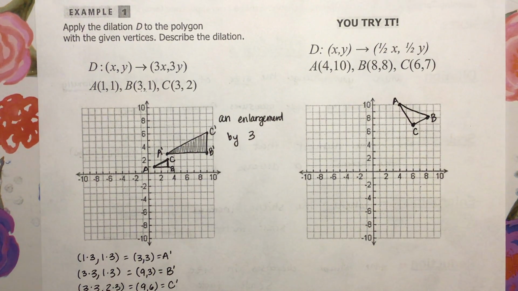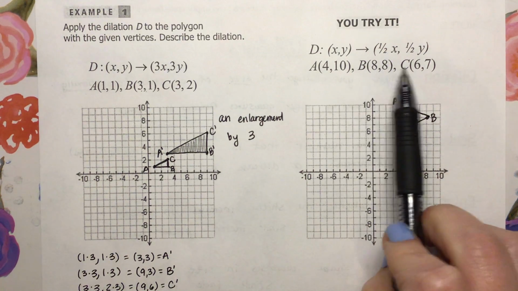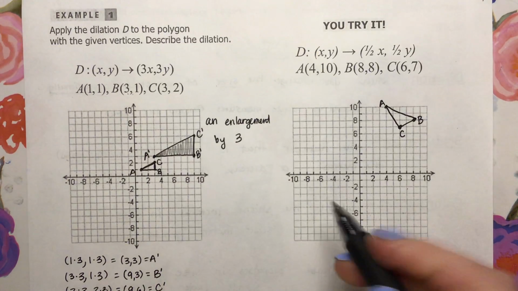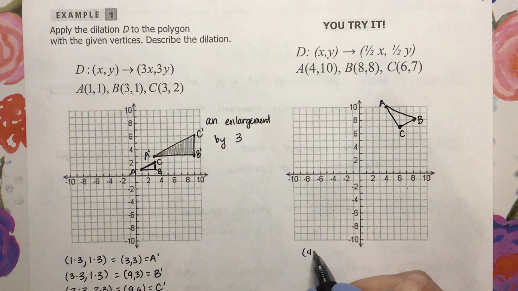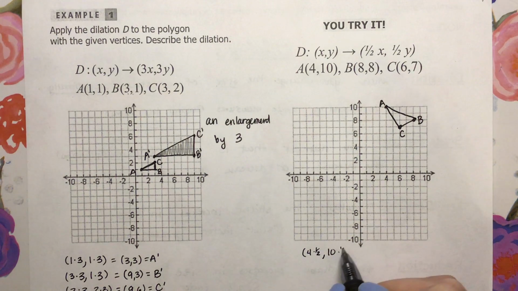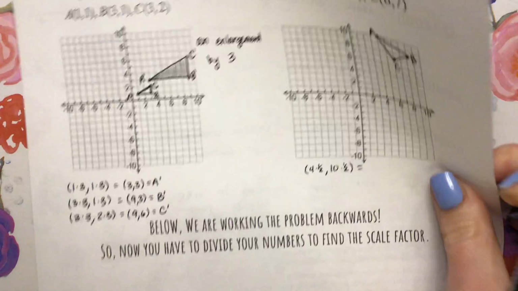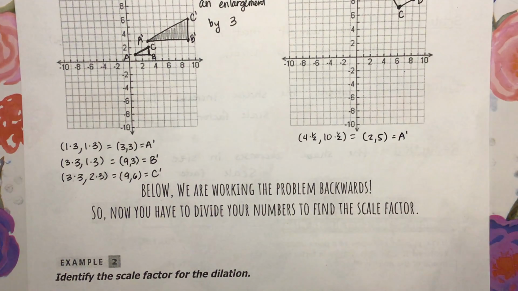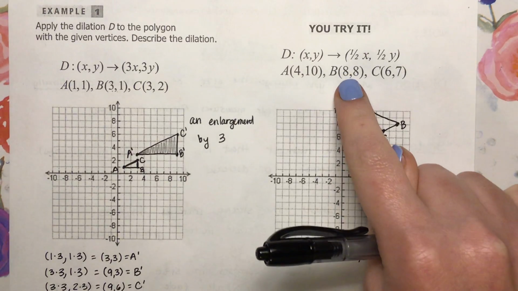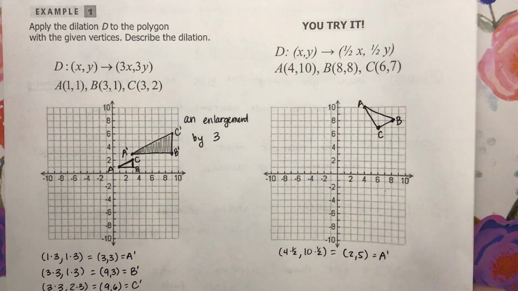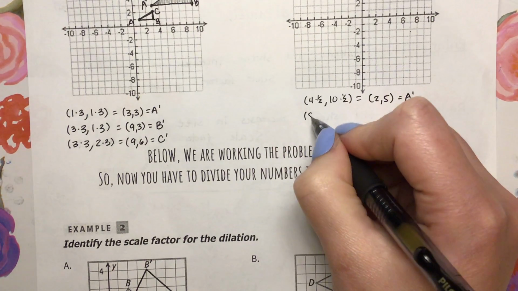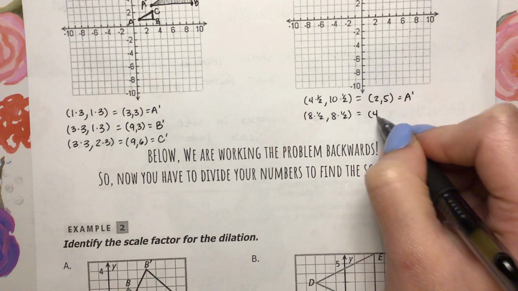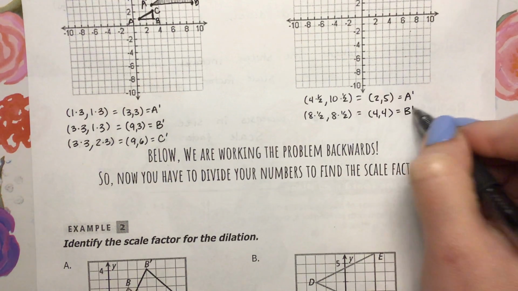Now what I want to do is multiply each of these terms by 1/2. So I'll just do A first. I'm going to take 4 times 1/2 and 10 times 1/2, and that is going to get me 2, 5. So this is now my new A prime. B is currently at 8, 8. So I'm going to take that and multiply 8, 8 by 1/2. So 8 times 1/2 and 8 times 1/2 is going to equal 4, 4, or B prime.